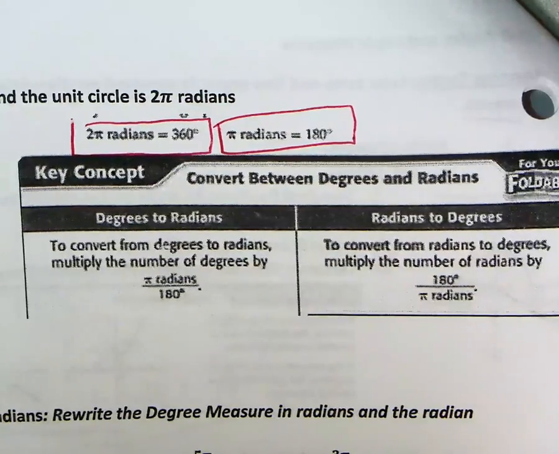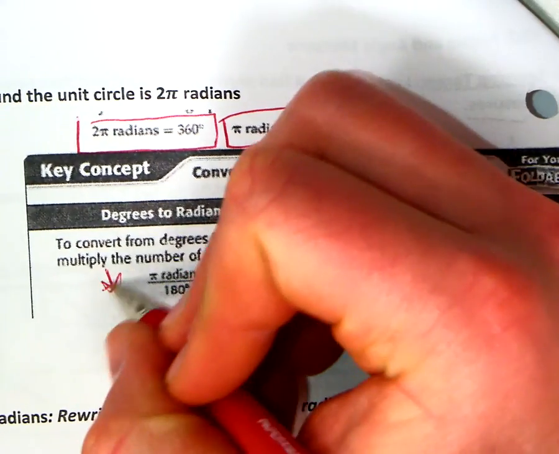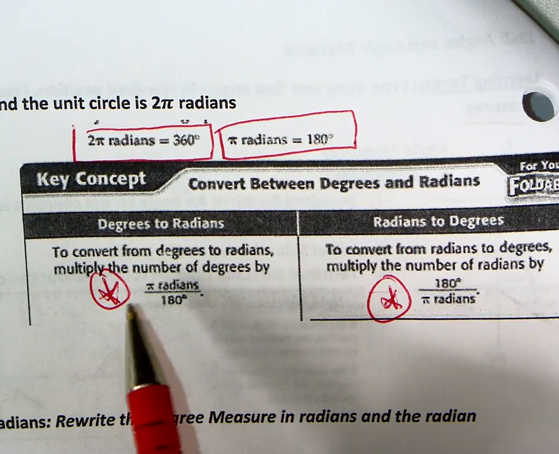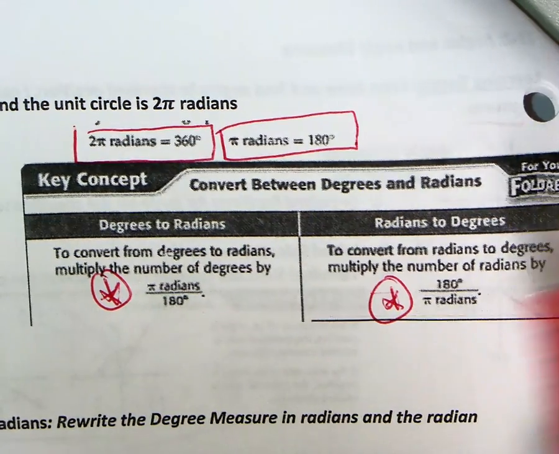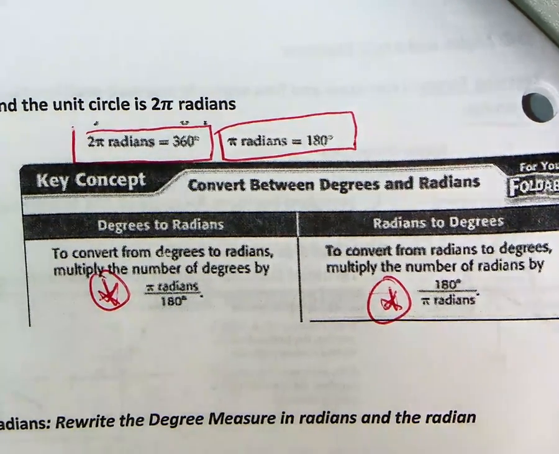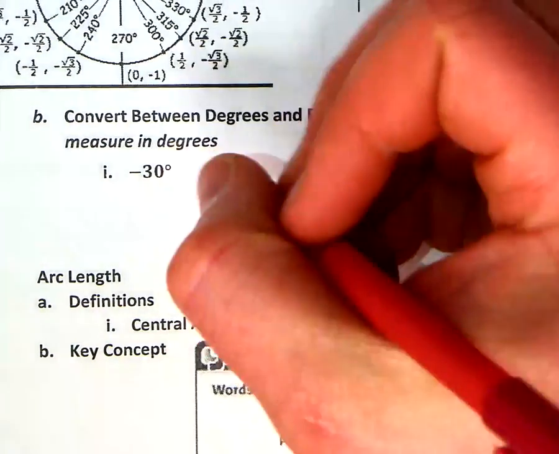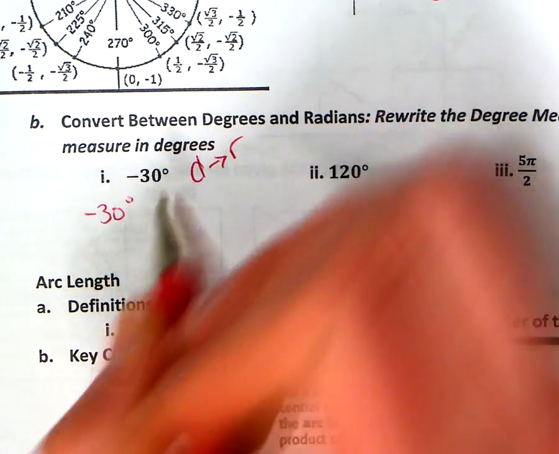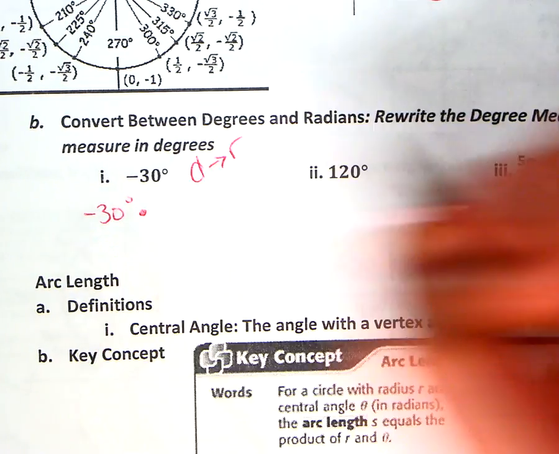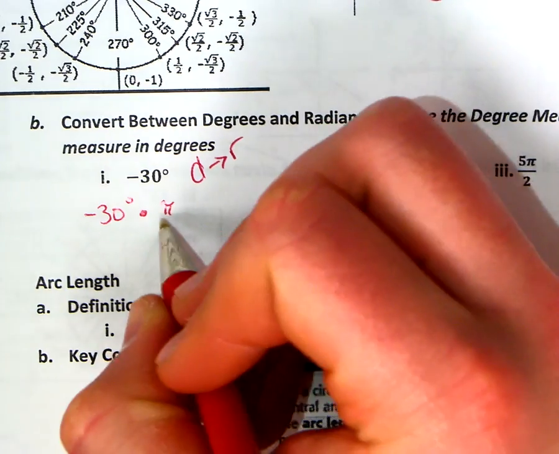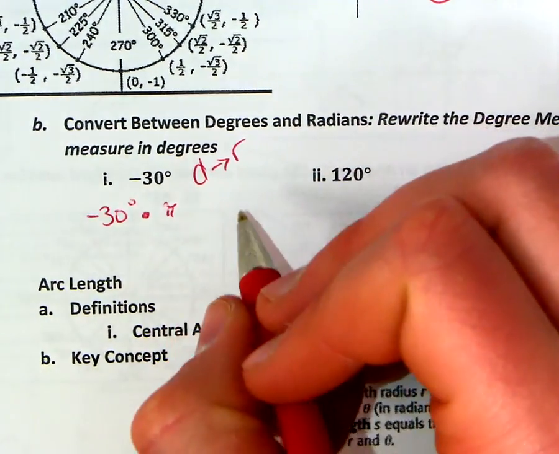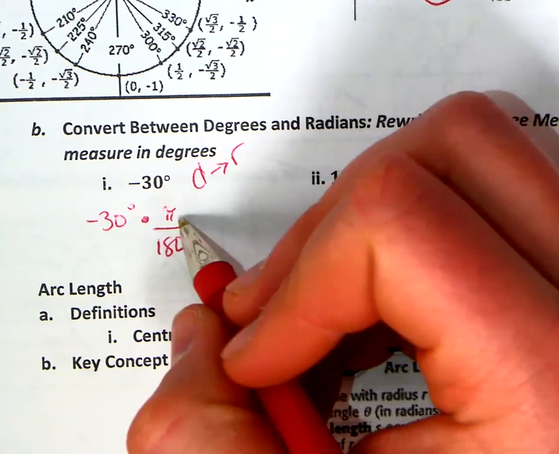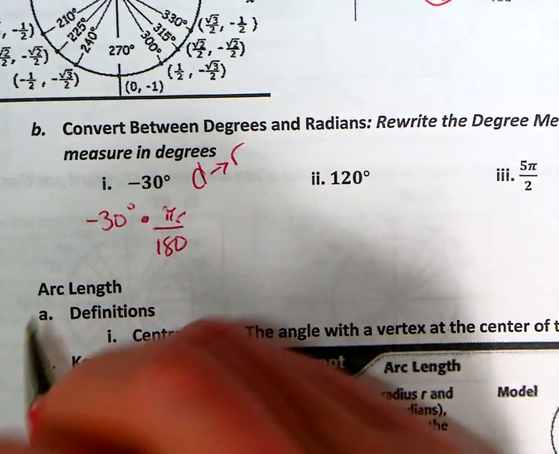Now to convert between degrees and radians, you are going to use these two parts right here. If you're going from degree to radian, you're going to multiply the degree by this. If you're going from radian to degrees, you're multiplying it by this. So here we have degrees, so we're going degree to radian. We take negative 30 degrees and multiply it by pi over 180. All right, so this is pi radians over 180.